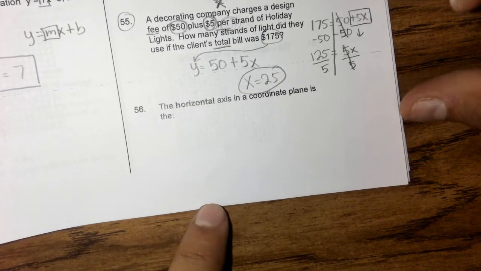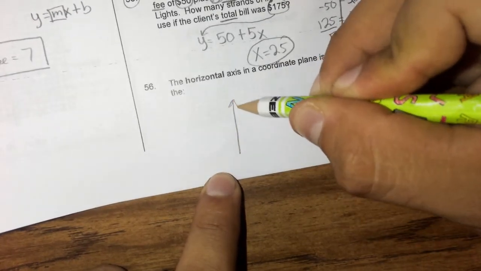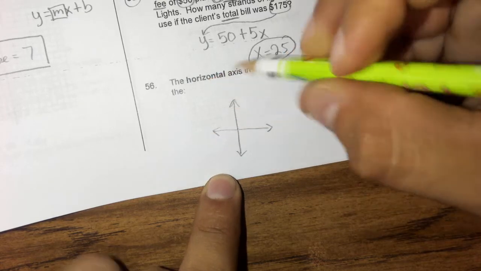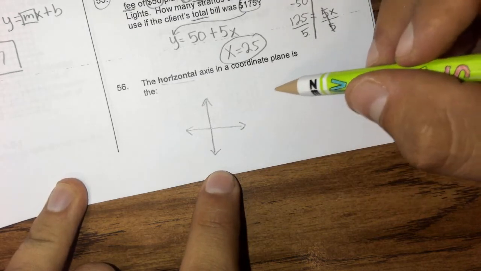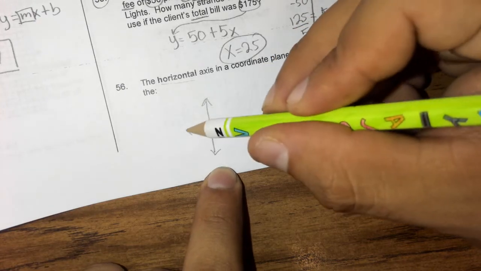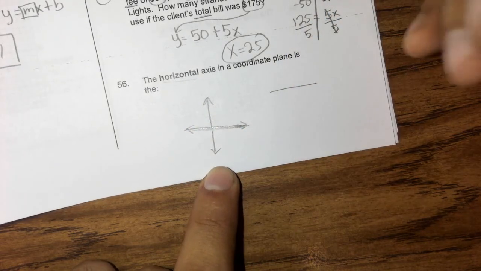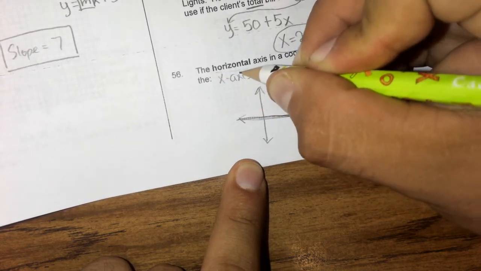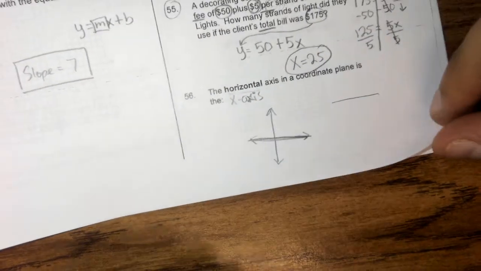Alright, 56. The horizontal axis in a coordinate plane is the blank. So basically this is just asking you, in your grid, the line that's going horizontal. If you want to think about the horizon, like where the sun rises, it's the line that's flat. That one is what line? So what is that line called? And that's called my x-axis. And that's basically it for 56.